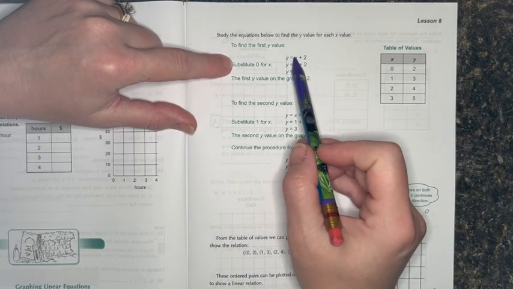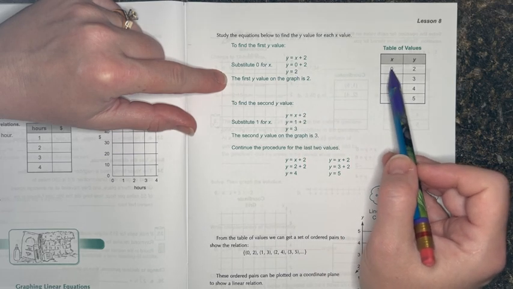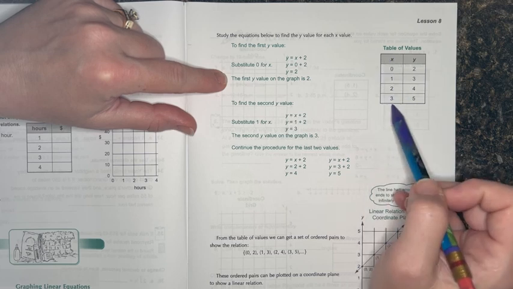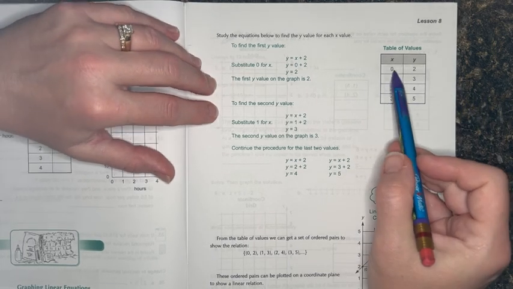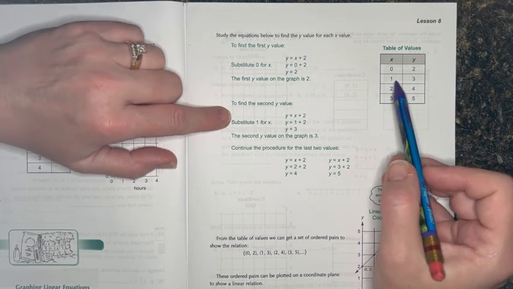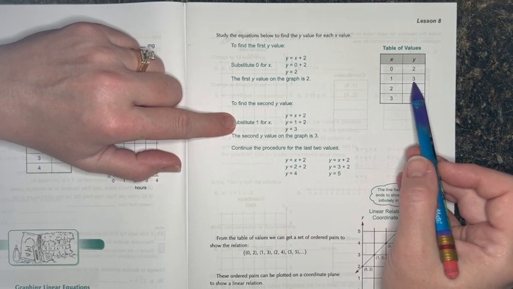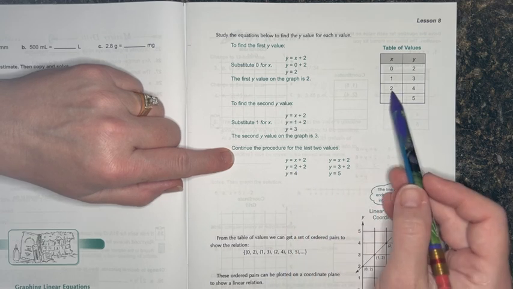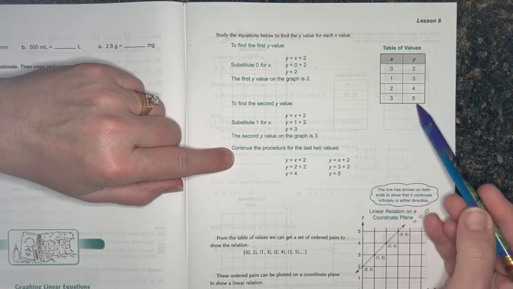So, if x equals 0, then 0 plus 2 is 2. So when x is 0, you always start with x. You always assign a value to x, okay? X is the independent variable. You always assign the value to it, and then you determine the y. So when x is 0, y is 2. When x is 1, 1 plus 2 is 3. So when x is 1, y is 3. Okay? When x is 2, 2 plus 2 is 4. So y is equal to 4. When x is 3, 3 plus 2 is 5. So y is equal to 5.